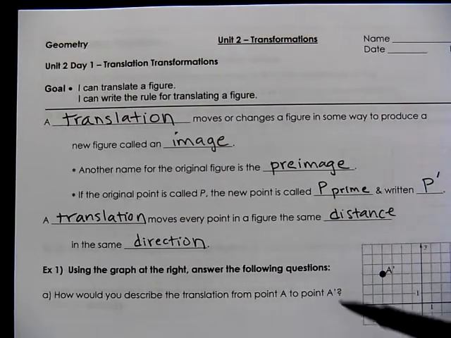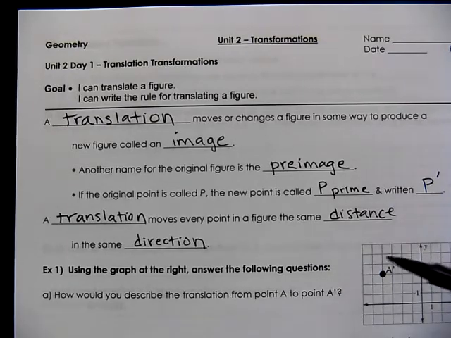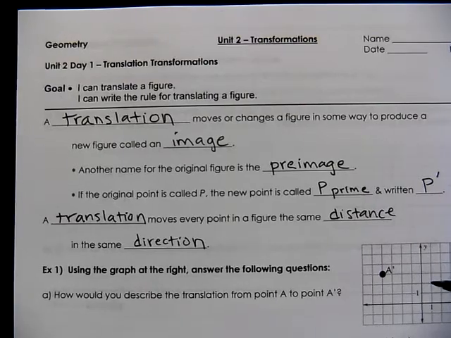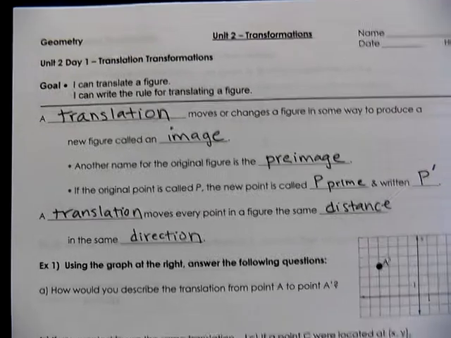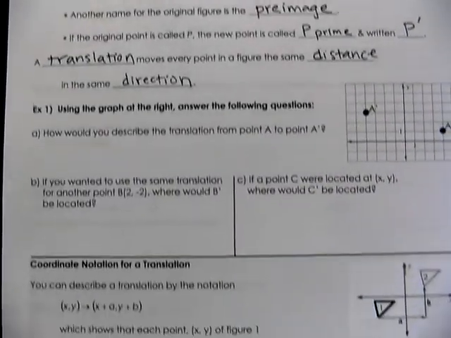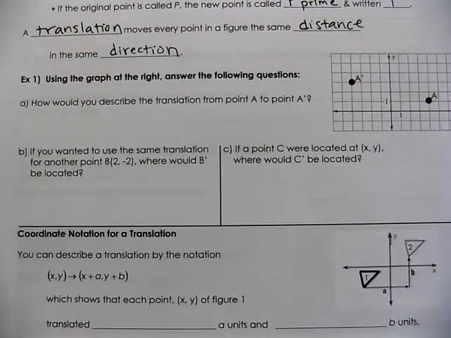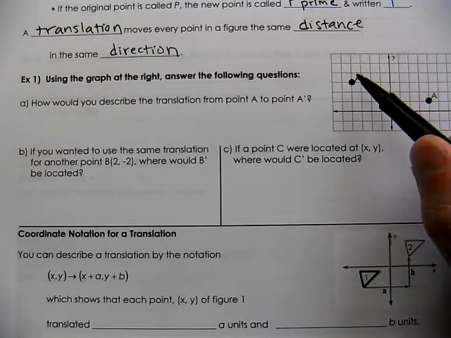So we'll start off with an example using the simplest of objects, just points themselves, and then later on we'll get to the notation, and then we'll get to some bigger objects, namely triangles, and maybe some other polygons. So here in example 1, it says, using the graph at the right, answer these following questions. How would you describe the translation from point A to point A prime? So you can see here's point A and point A prime. How did we move this point to get over there?